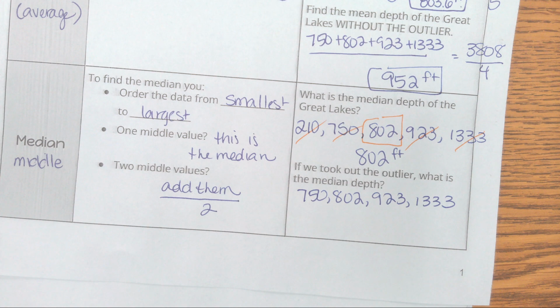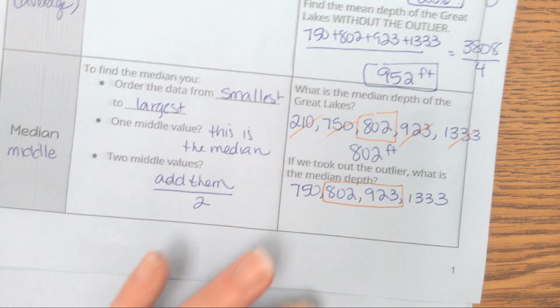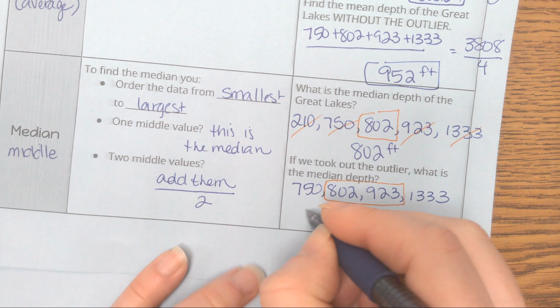Do you see then how there are 2 middle values? So we would have to find halfway between them, and you do that by adding them together and dividing by 2.